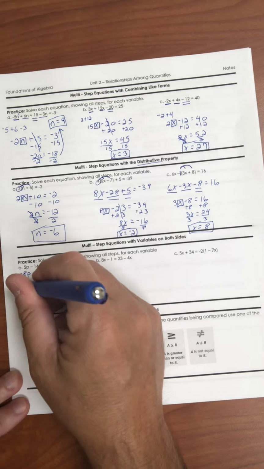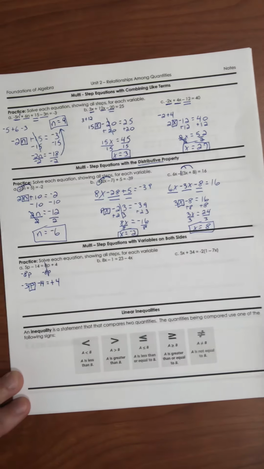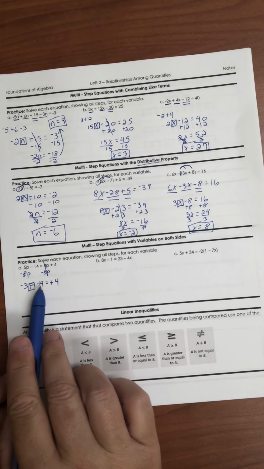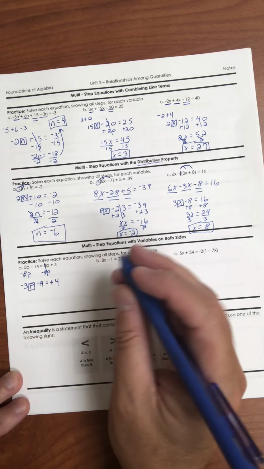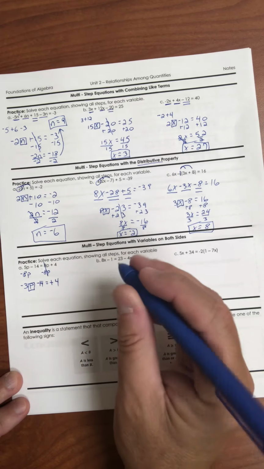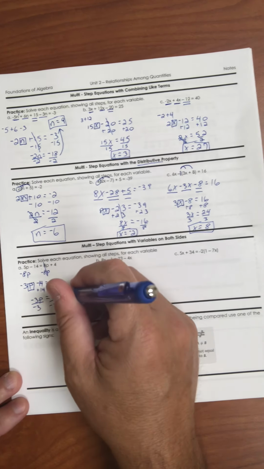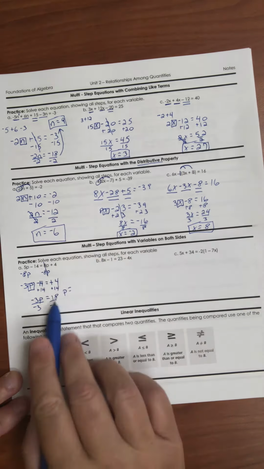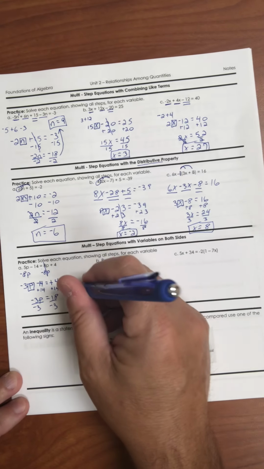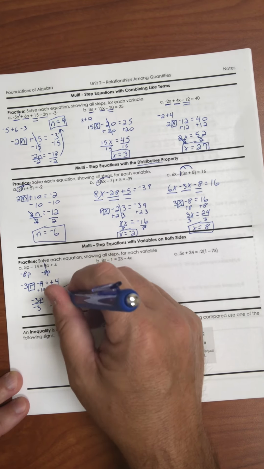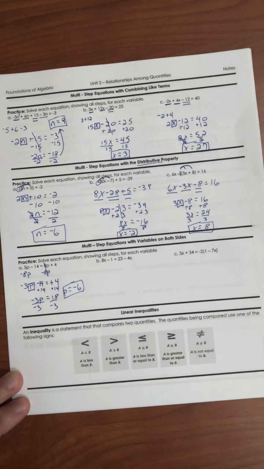And look what I have here. Trying to get p by itself, it's going to take me 2 steps because I've got a negative 14 and this negative 3 I'm going to deal with. Start with the constant. Opposite of minus 14 is plus 14. I've got negative 3p equals 18. Divide by negative 3, divide by negative 3. P equals, remember, fraction in your calculator. Hit enter. It's going to give you negative 6.